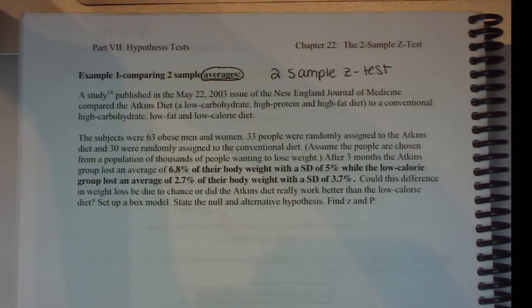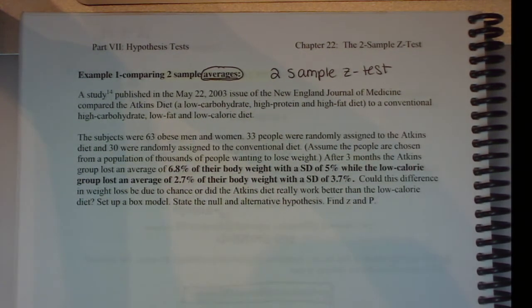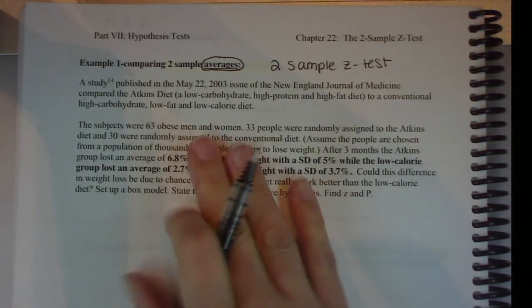It helps you lose weight and it helps you do it quickly. So they wanted to test, does the Atkins diet work better than just a traditional, counting calories, low calorie diet? And so there were some skeptics. They were like, why should we do this Atkins diet? Is it even worth it for losing weight? So they did a test.